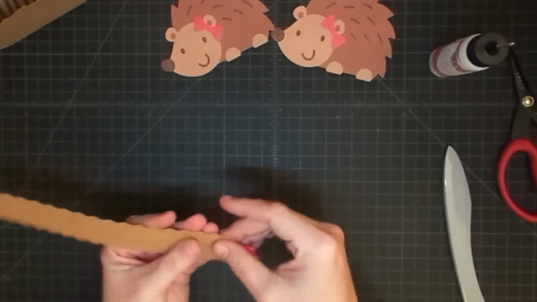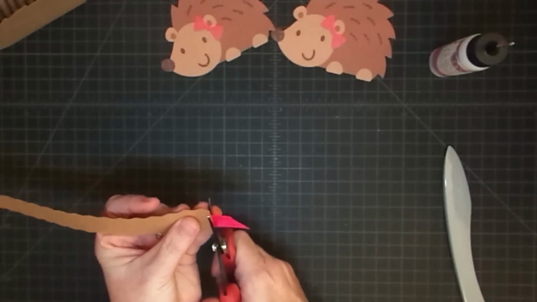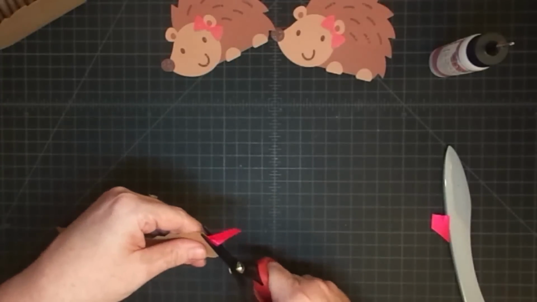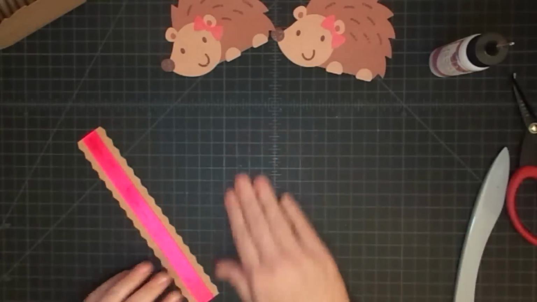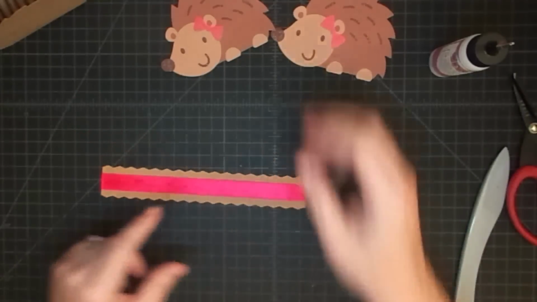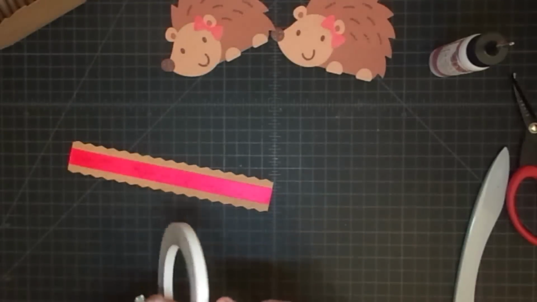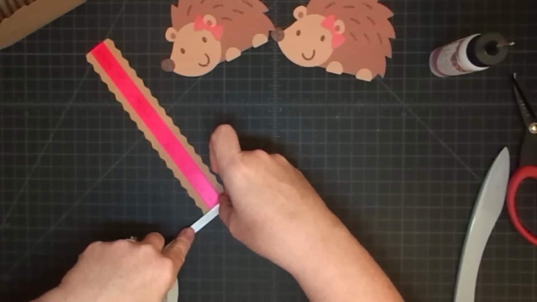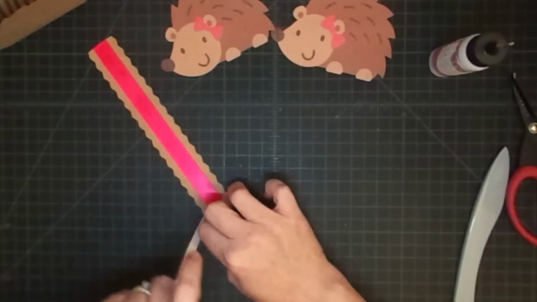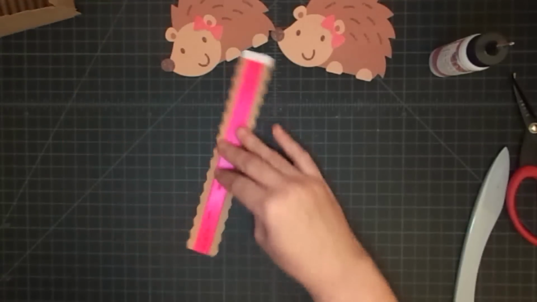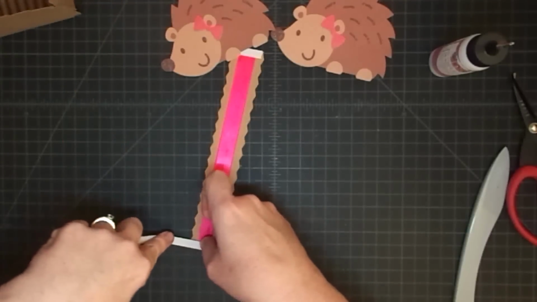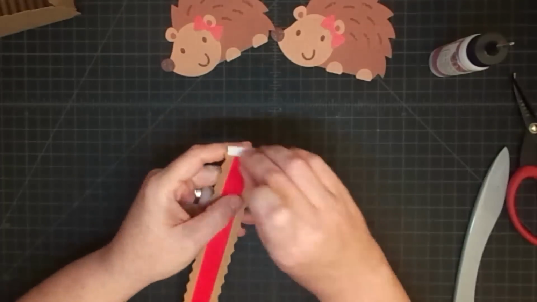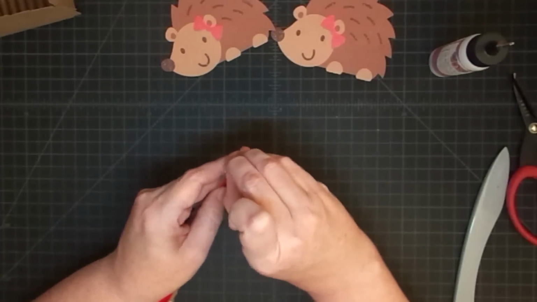Okay, trim these edges. Now, because I don't want to hold this in place, I am going to use some of my sticky tape on this, which is the super sticky tape, and this will hold. But if you wanted to use a wet adhesive, you could even use a stapler here. A staple, if you wanted to, or you could use some brads. Lots of options here. So I put the sticky on the outside of the handle.